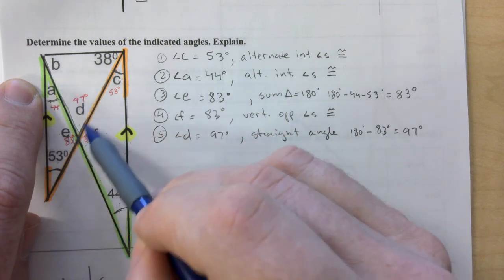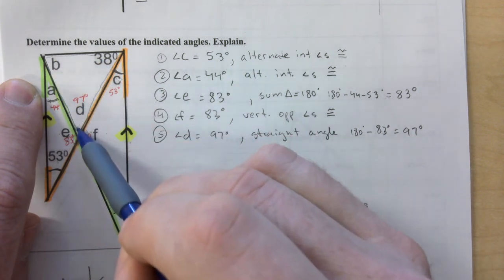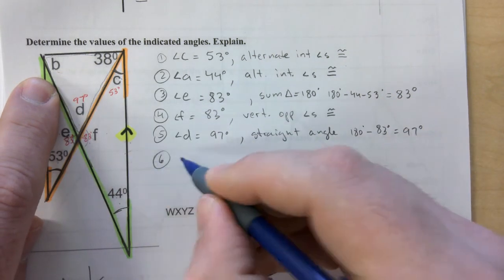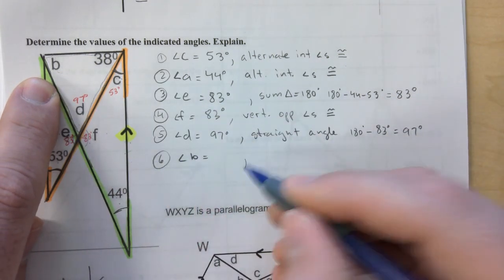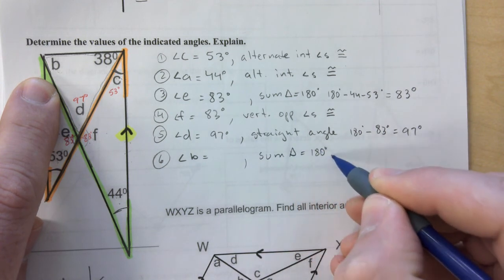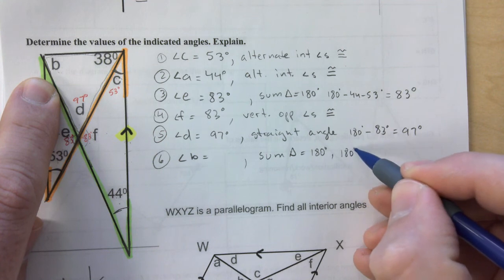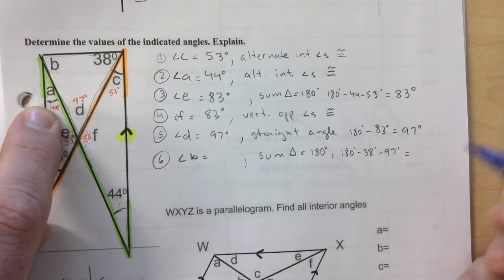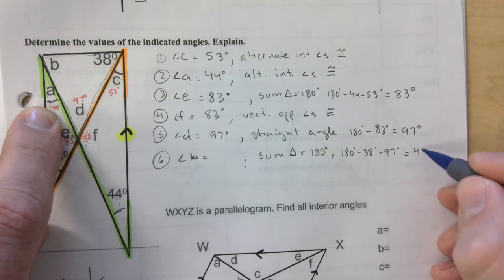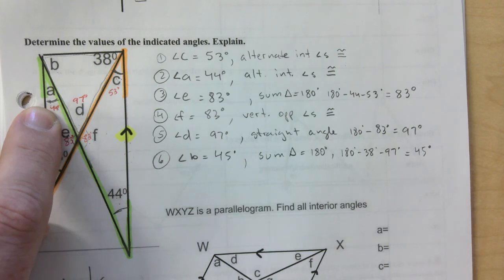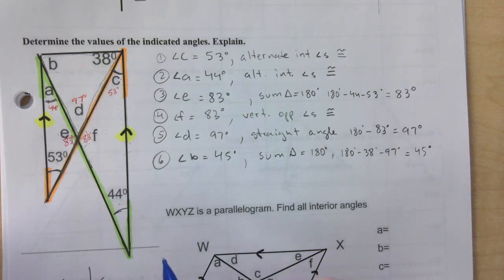Look at the triangle that is formed in here. And you know two, so we're just going to find B the same way. Sum of triangle is 180. So we're going to use that property, 180 minus 38 minus 97. And that is 45 degrees. 45 it is. Done.